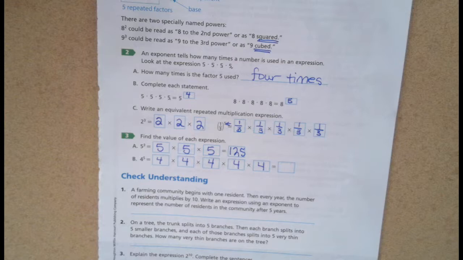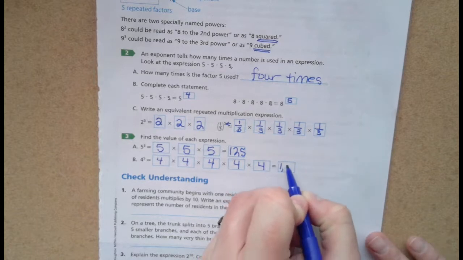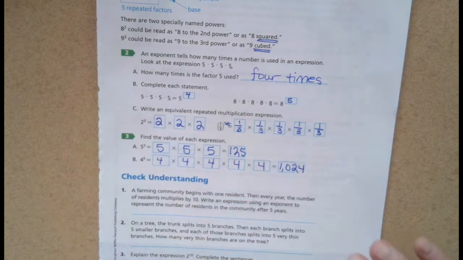Hold on a minute. I'm actually checking my work on a calculator because I'm questioning myself. That's a big one. 1,024 is the product of that one. Okay, see, even I have to check myself sometimes.